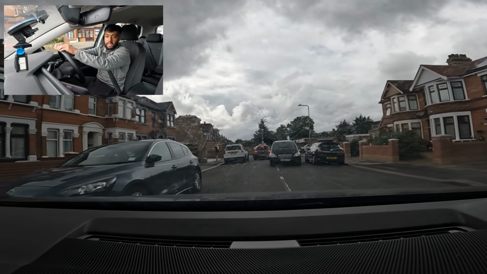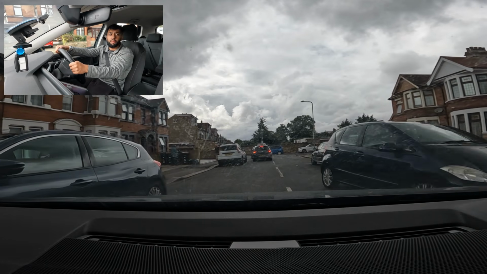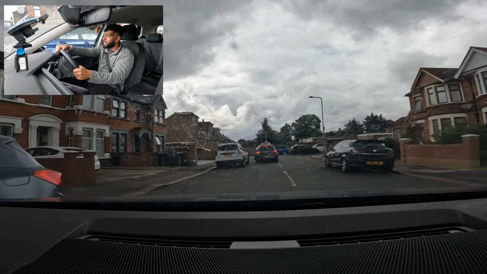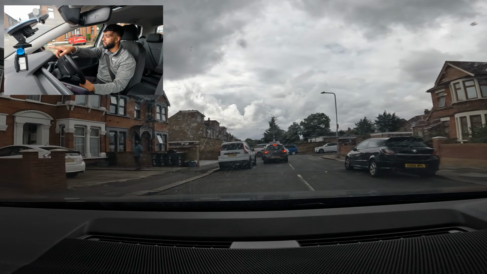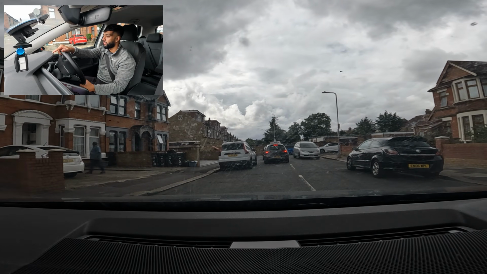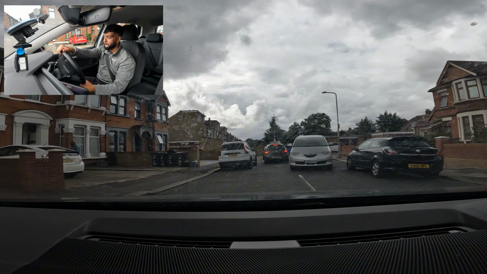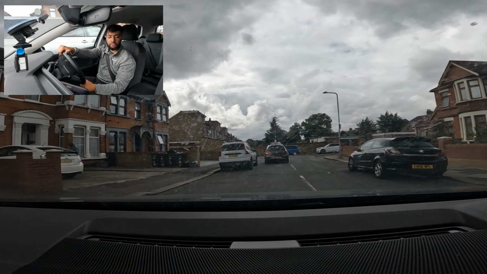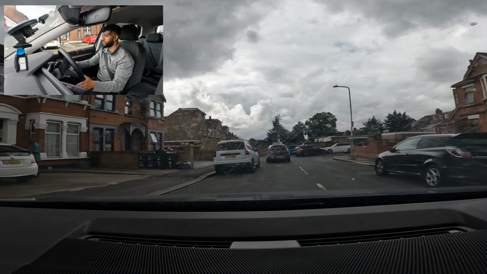And at the end of the road, the sat nav says turn left, so I'm gonna check my mirrors. I'm gonna hold back here for now, only because if I go there, that silver car probably won't fit through, so I'm gonna hold back here, and then I'm gonna start moving now because I see the car at the front has turned already.